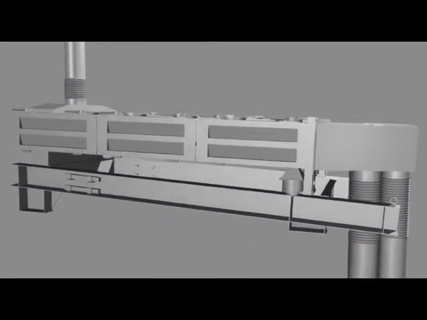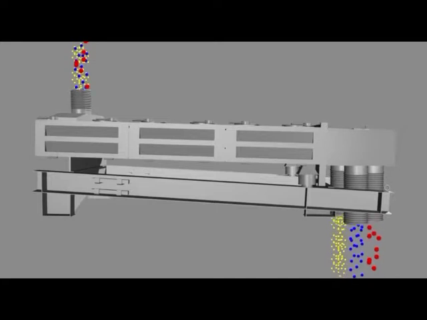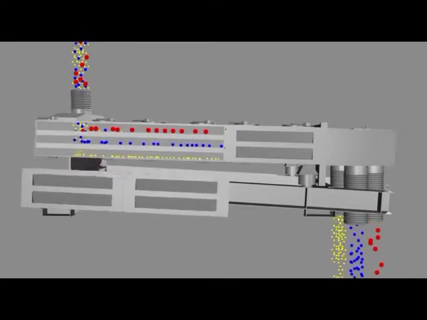A flow of bulk material, generally containing a broad range of particle sizes, is introduced or fed to the unit. The output is two or more separated fractions. The separator utilizes precision screens to filter the material inside the unit.